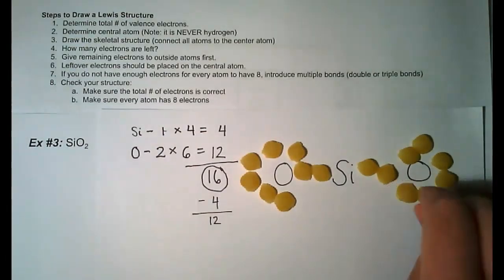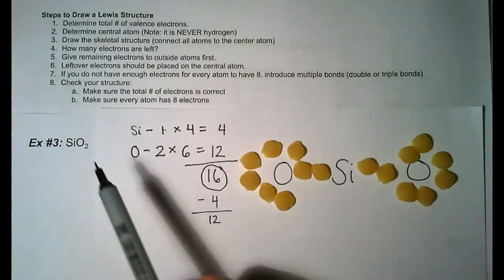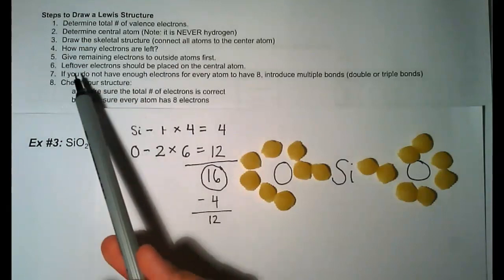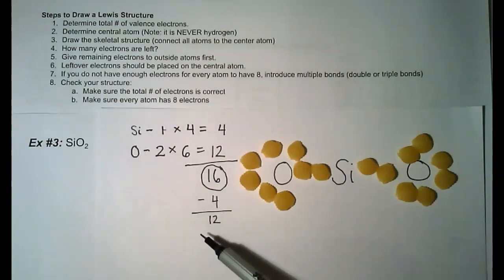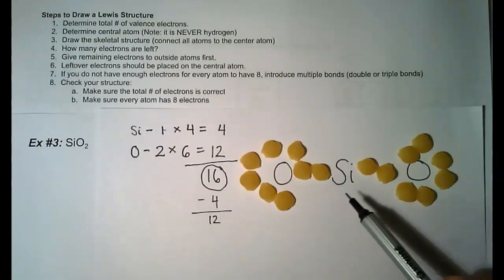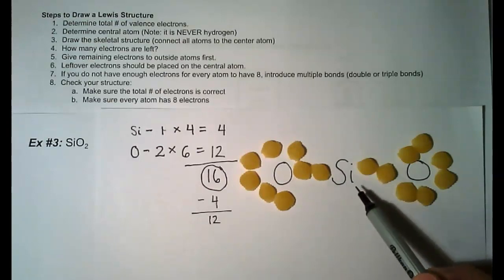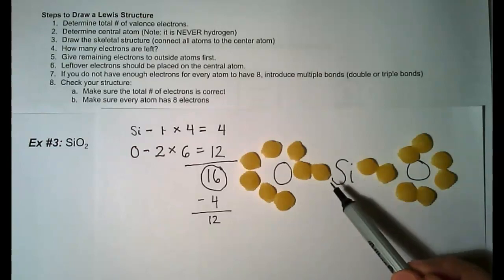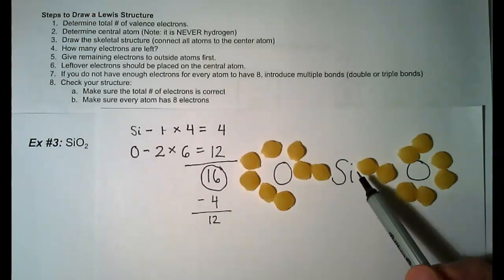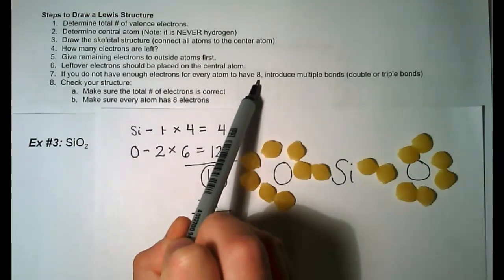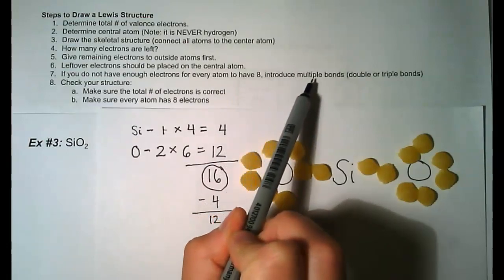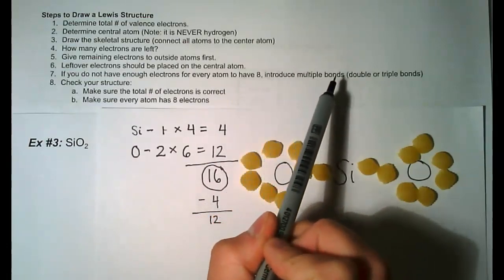Okay, so now it says to place remaining or leftover electrons on the center atom, but I don't have any leftover electrons. And that's kind of a problem because silicon only has 4 electrons right now, and it wants an octet, meaning 8 electrons. So I don't have enough electrons for every atom to have 8, so I need to introduce multiple bonds, either double or triple bonds.